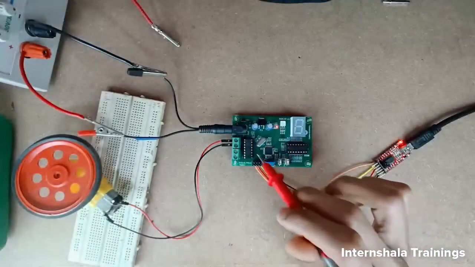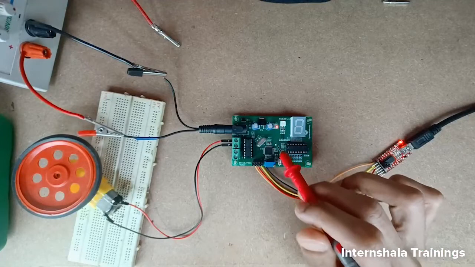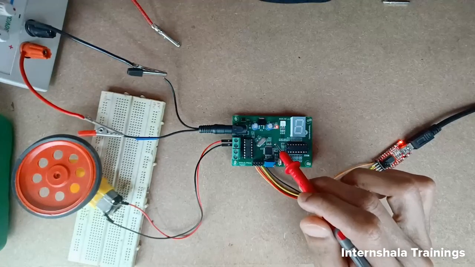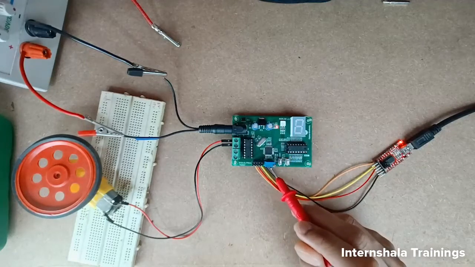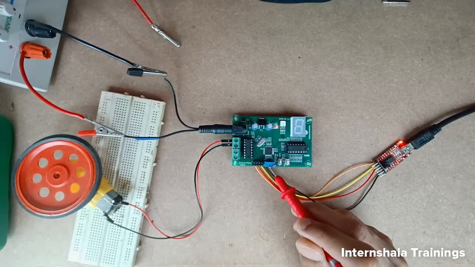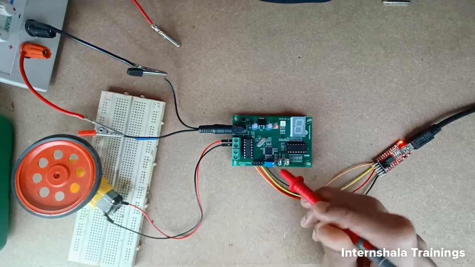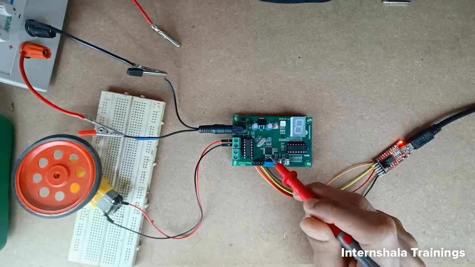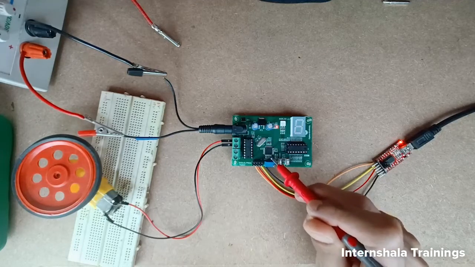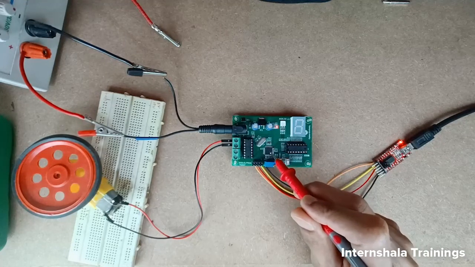This is the second demonstration, or you can also consider it the second project. First of all, let me explain what we are going to do. I'm going to rotate the knob of this preset, and that will change the voltage at the center pin of the preset. So here we are providing a changing, analog voltage between 0 to 5 volt to the analog pin of this controller.